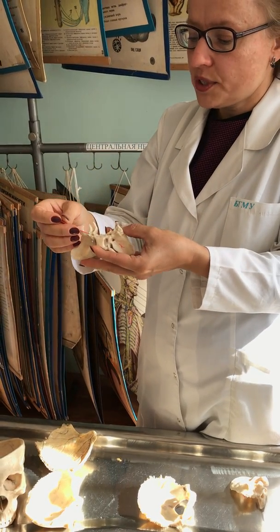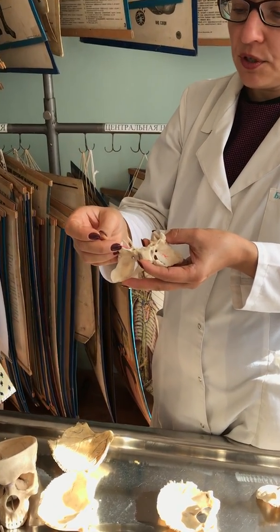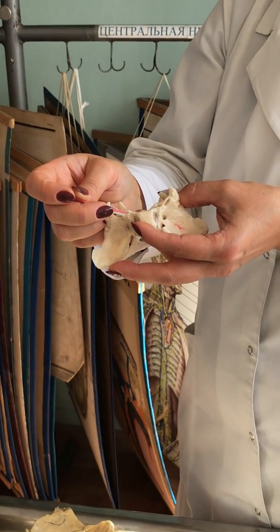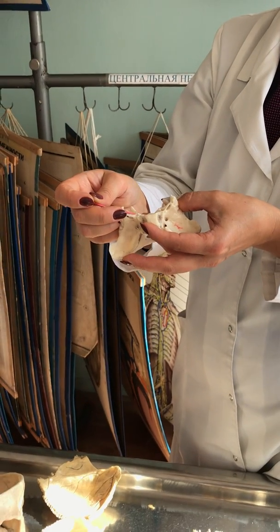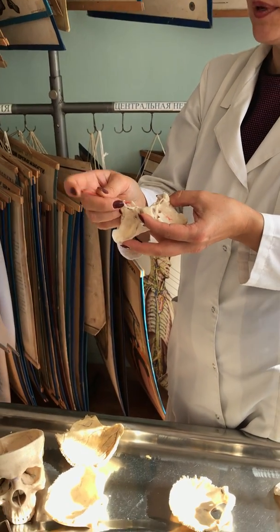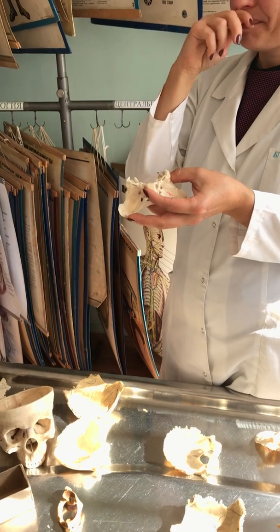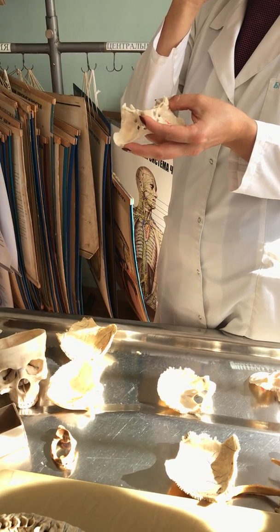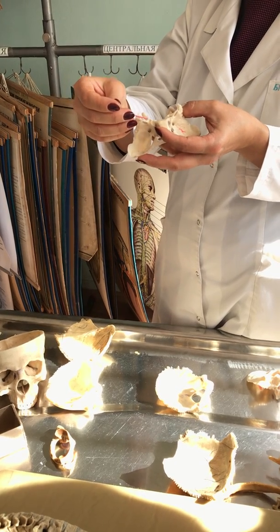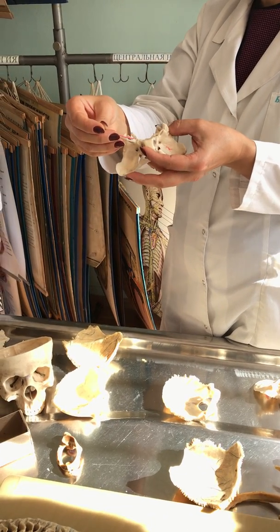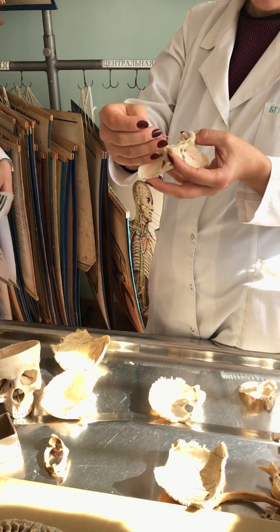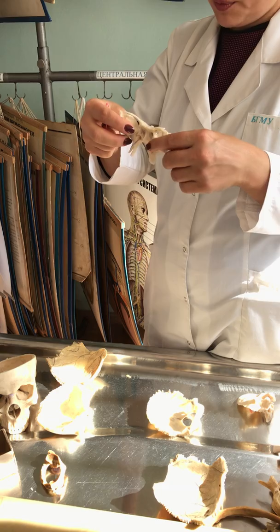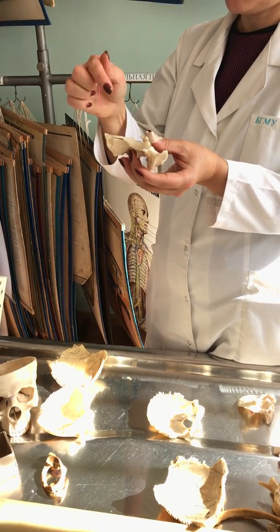Also, to the posterior side of the greater wings here, the cartilage part of the auditory tube is fixed. Then the greater wings. Next, the lesser wings.